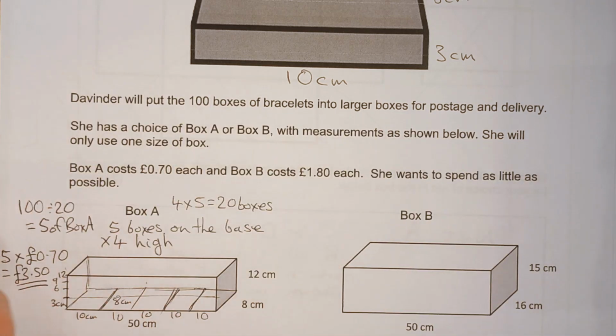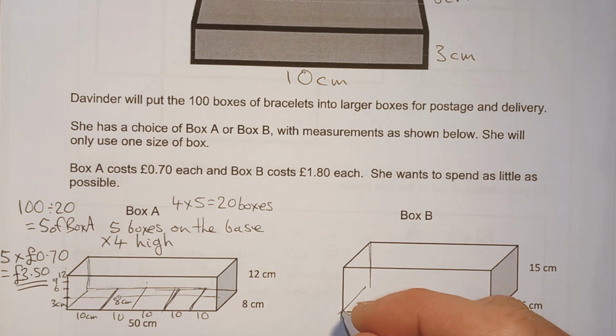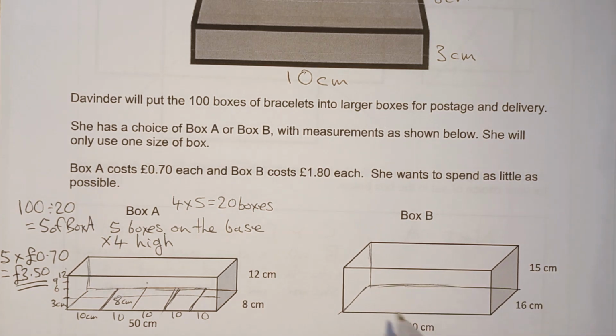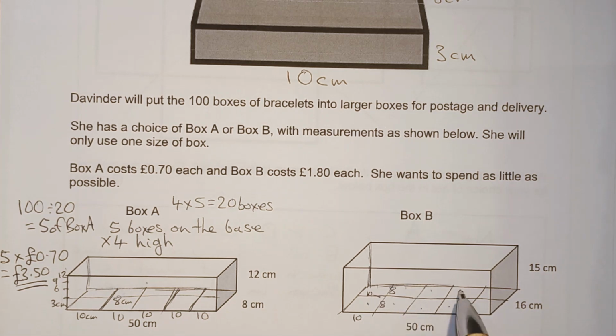Okay. Well, now let's work out how much it would cost if we used box B instead. Right, well, we can do something similar here. We could stack them along the bottom. Now this, again, I'm going to try and make this look a bit more 3D. There you go. So we can fit ours along here again, but this is 16 centimetres deep. So if it's 16, well, we could fit 10 by 8 and another 10 by 8. So if we split it up, we can have 1, 2, 3, 4, 5, 6, 7, 8, 9, 10 along the base. So 10 on the base.